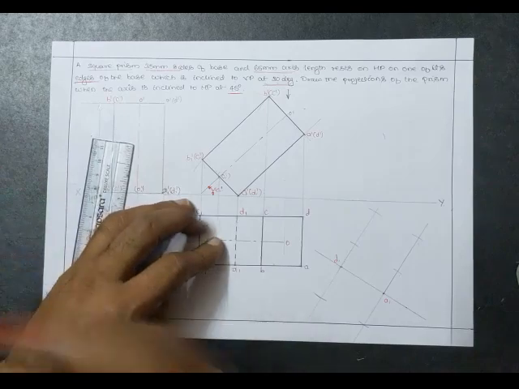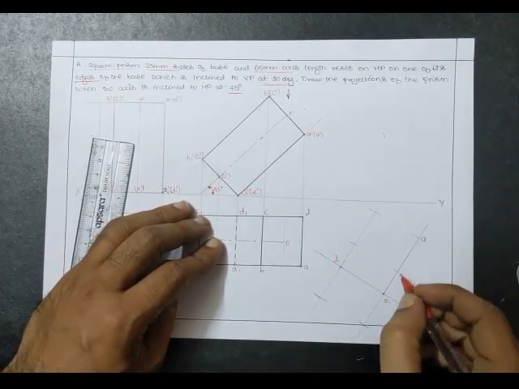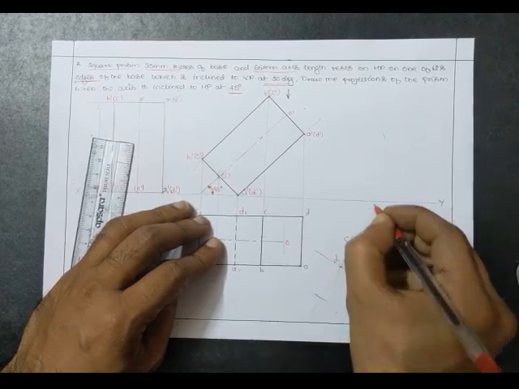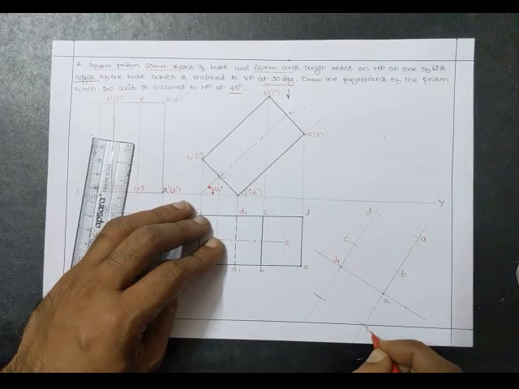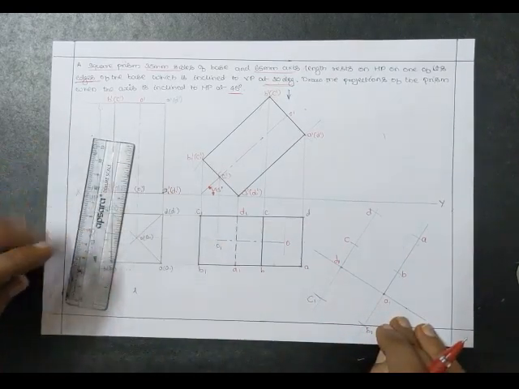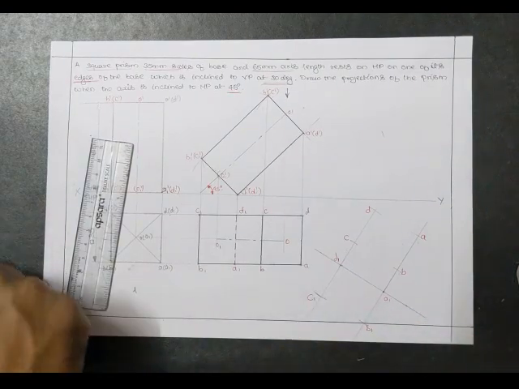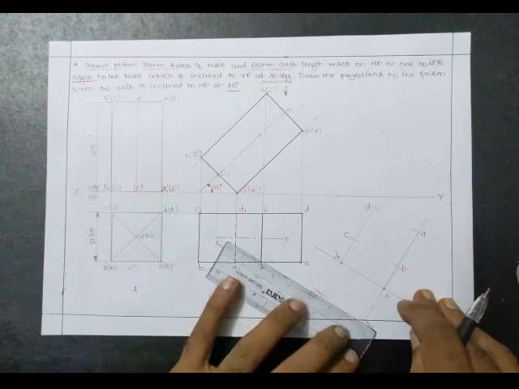So I got all the points. Let me name this. This is A1, this is A, this is point B, this is C, and this is D. A1, B1, C1. So everything has been done. What you have to do is reconstruct the second position. So use it carefully.